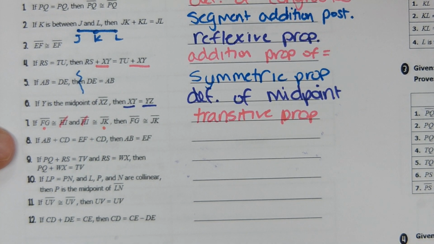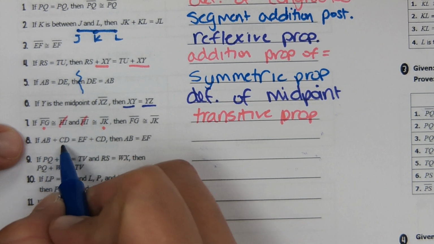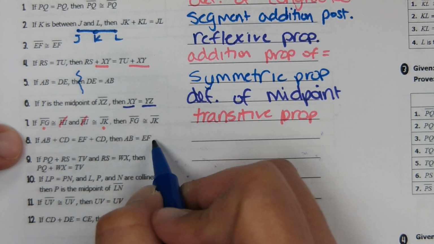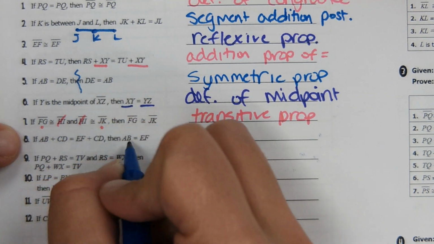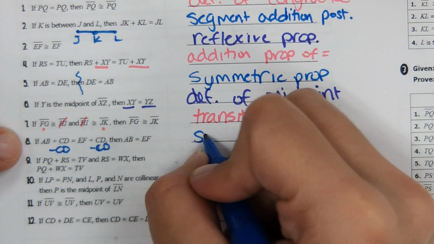And the next one, it starts off with a statement. AB plus CD equals EF plus CD, then AB equals EF. So to go from here to here, they subtracted CD from both sides. So that would be subtraction property.